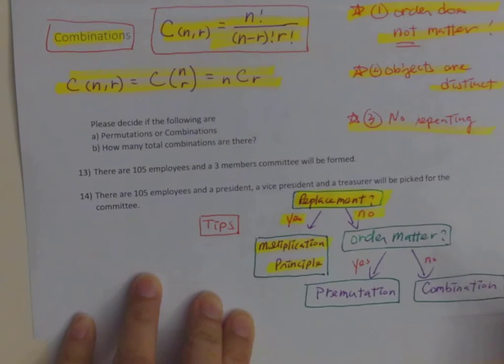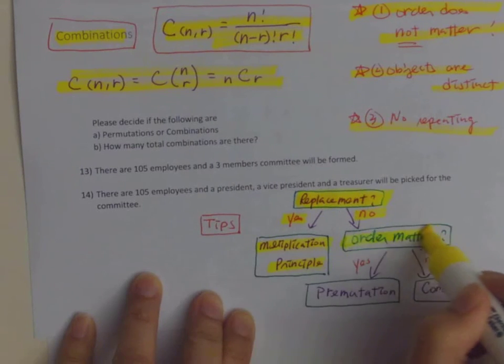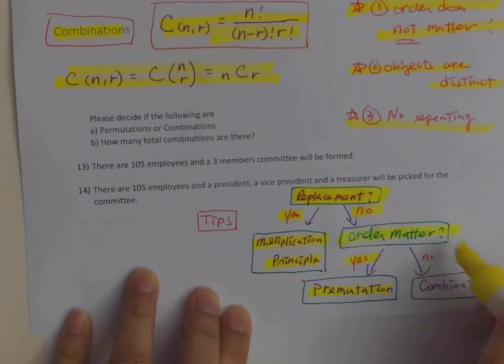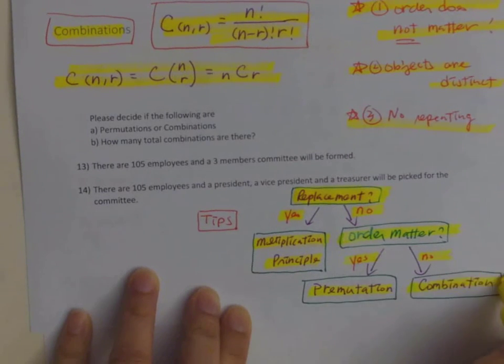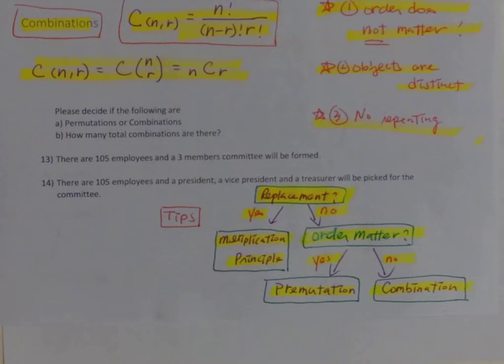If there's no replacement, if you pick Amy as president, you cannot put Amy back in the group to pick for vice president, then you ask yourself, does the order matter? If the order matters, it's permutation. If the order doesn't matter, it's combination. So I have a little table here. You may want to write that down to help yourself decide: multiplication, permutation, or combination, okay?